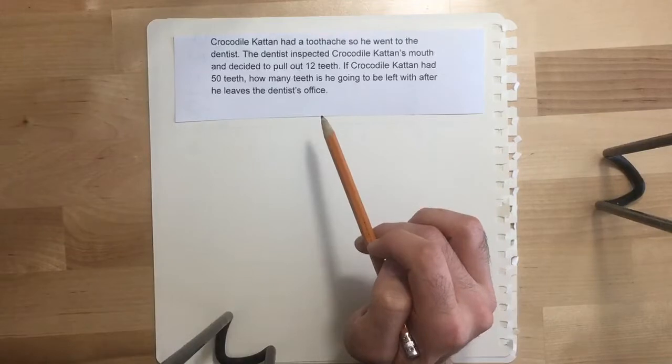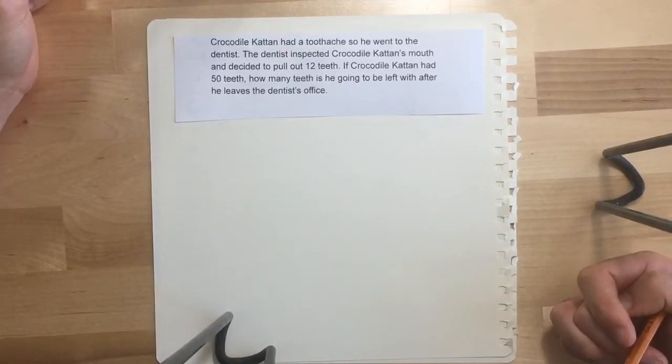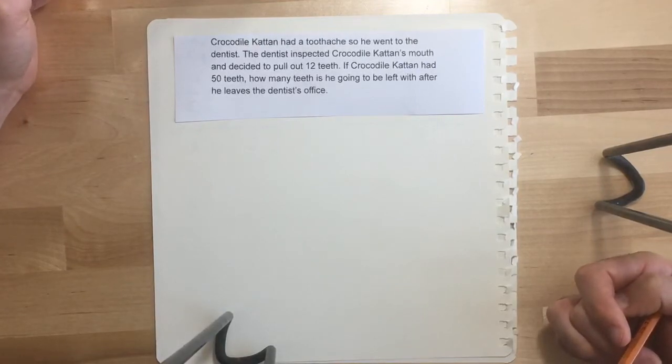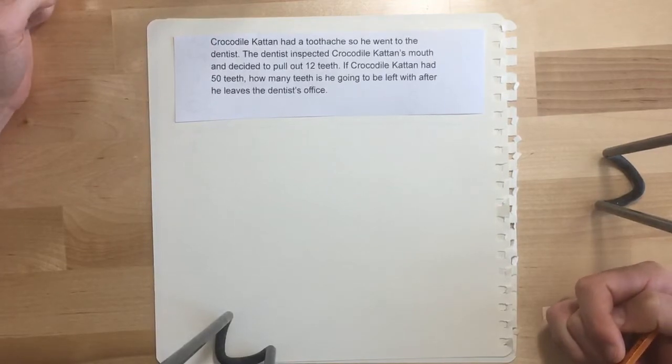dentist office? So, to solve this, you're going to have to do more than tell me what the answer is. You can't just say, oh, I know, the answer is 5. No, I want you to show me your steps. I want you to show me your thinking and your work.